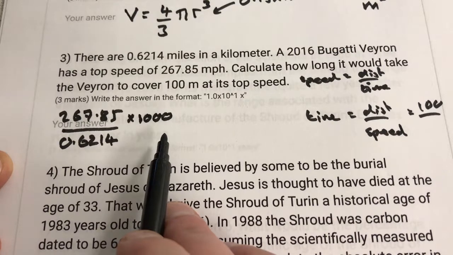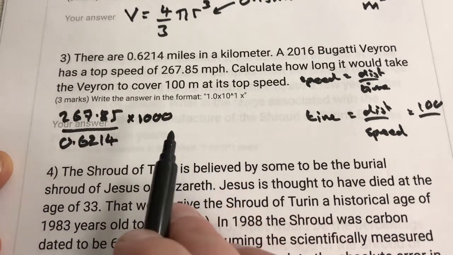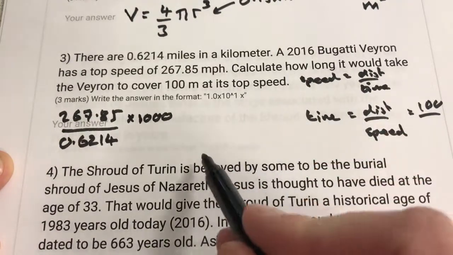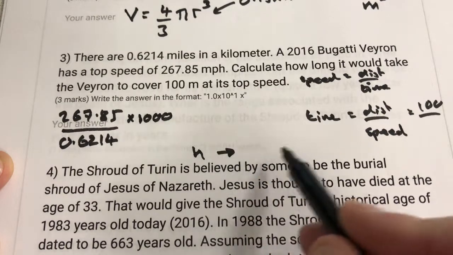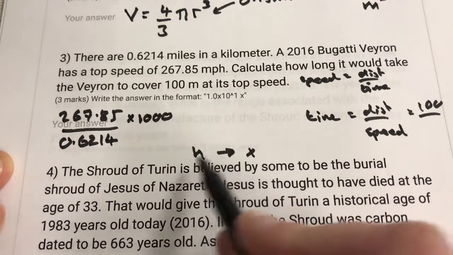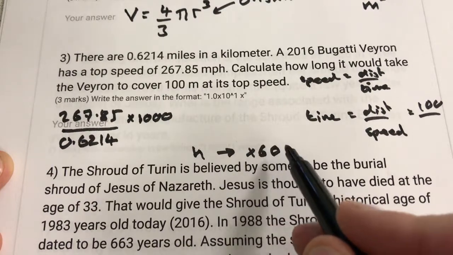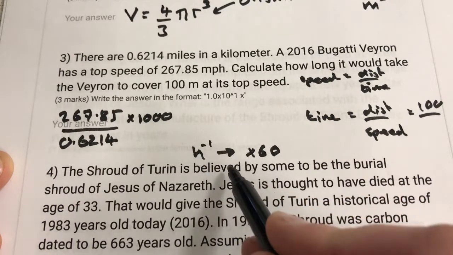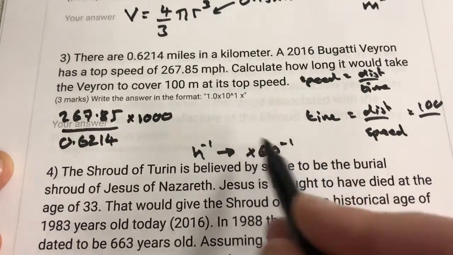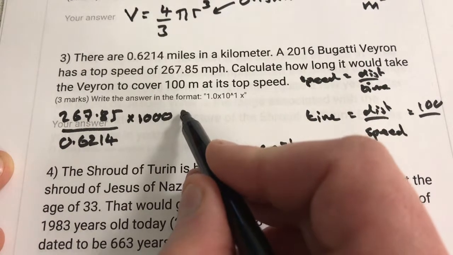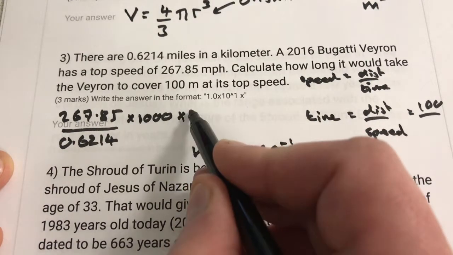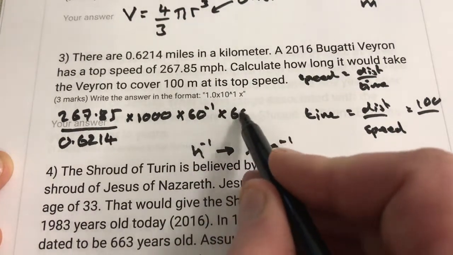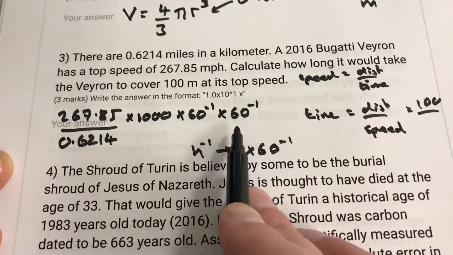So now what I need to do is turn per hour into per second. If I were turning hours into minutes, I would times by 60. But if I'm turning hours to the minus 1 into minutes, I'd times by 60 to the minus 1. So what I'm going to do is times per hour, which is hours to the minus 1, by 60 to the minus 1, that turns it into per minute. And if I times by 60 to the minus 1 again, that turns it into per second.